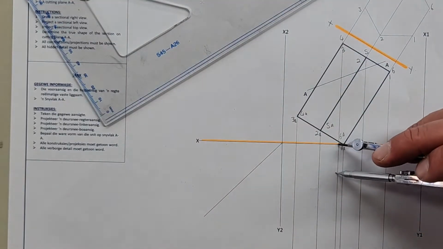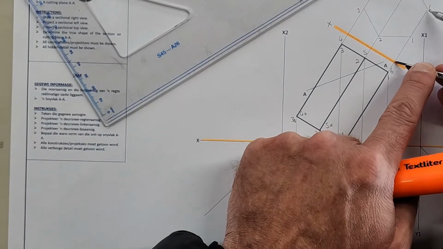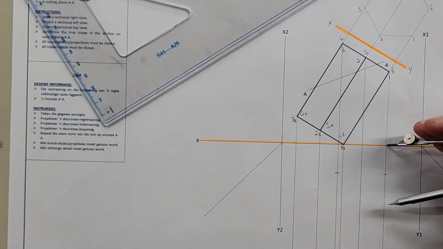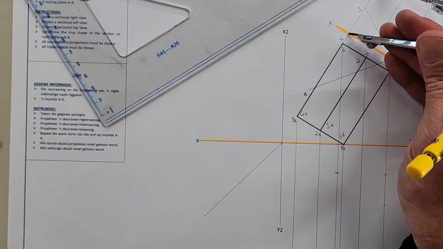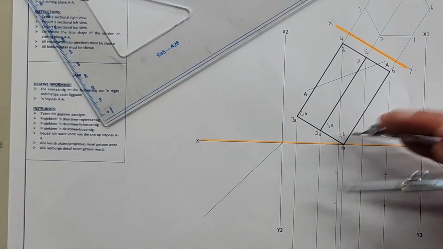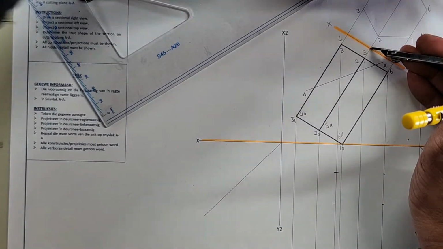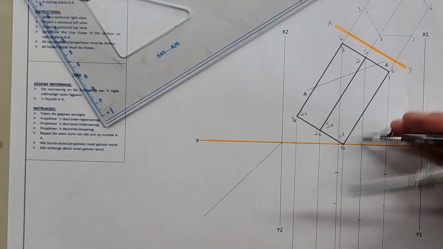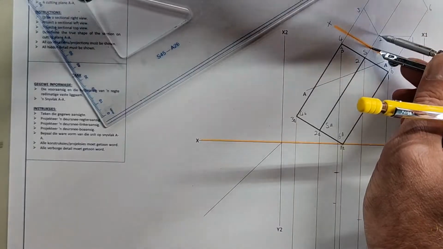Just do the one side first. There's the 6, follow to the 6. Same distance there at the 4. The 5 is at the maximum, and the 2 is the closest one.